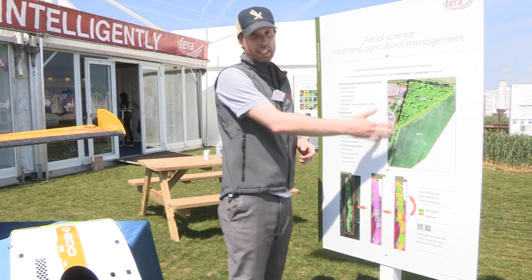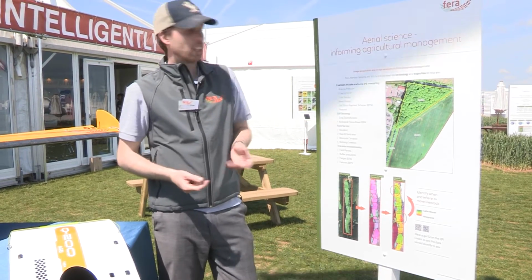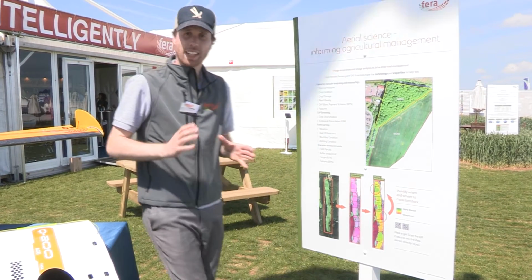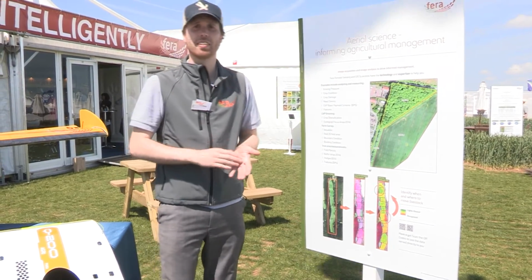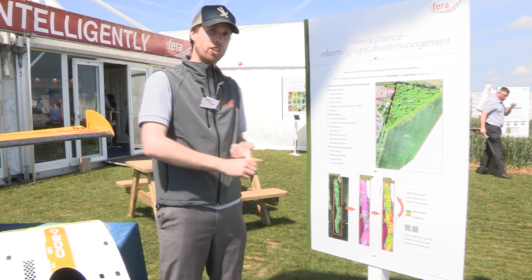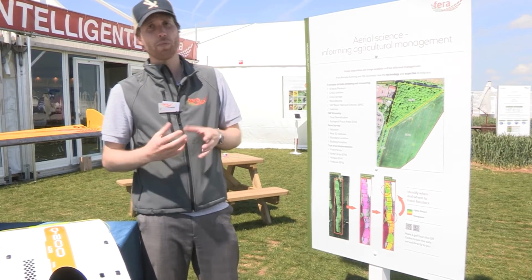The accuracy of the data we're going for is survey grade data, so we're looking at getting the field boundaries geolocated to plus or minus 5 centimetres. So farmers can get really accurate measurements of their land, their buffer strips, they can check on the RPA and make sure their payments are correct.